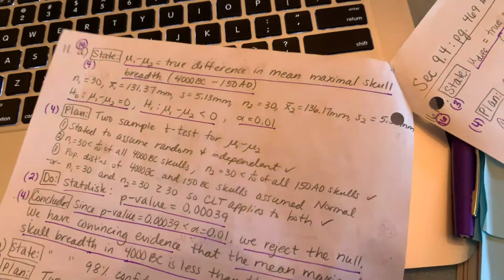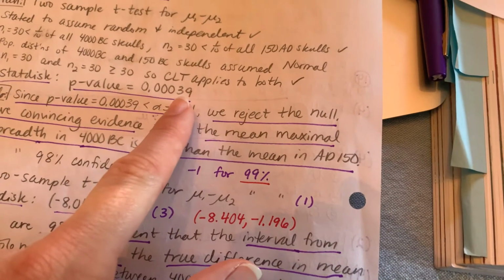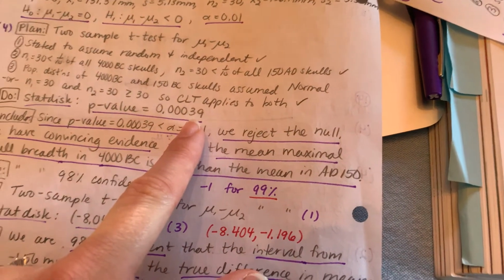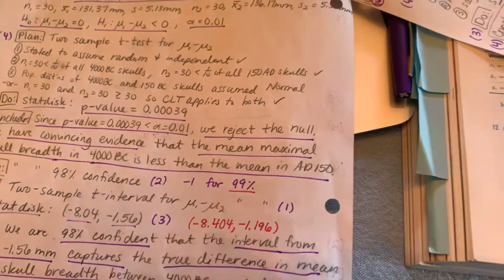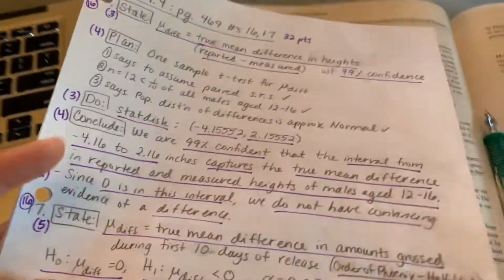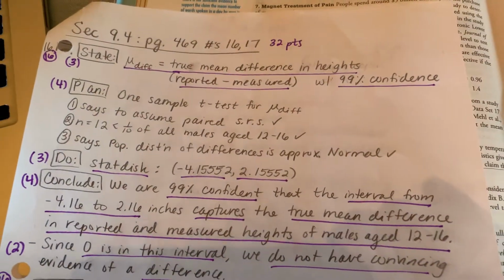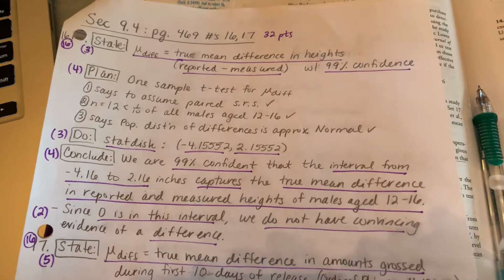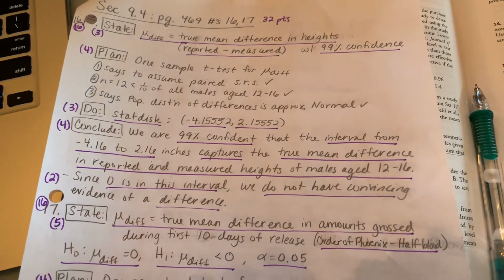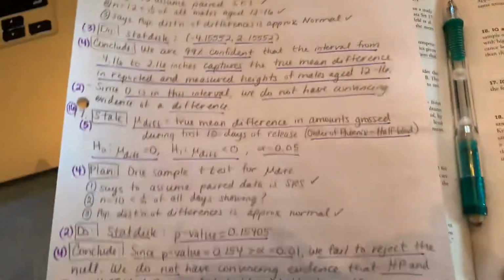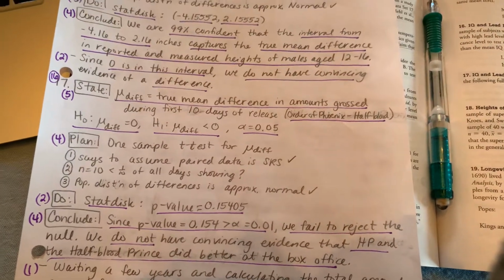And a lot of you didn't do that, and thus you got a p-value of like 0.00078, which is twice this p-value, which you should actually have. And again, that one had a significance level of 0.01, so you should have done a confidence level of 98% for the confidence interval. So then 9-4 only had 16 and 17. 16 was just a confidence interval, 17 was just a hypothesis test.